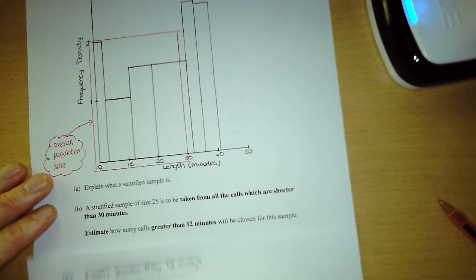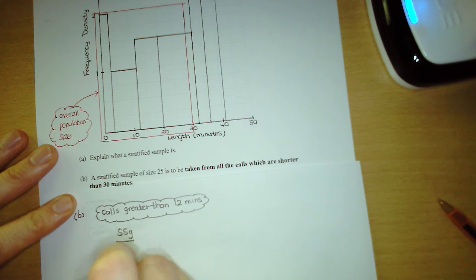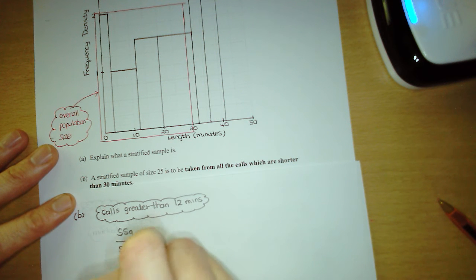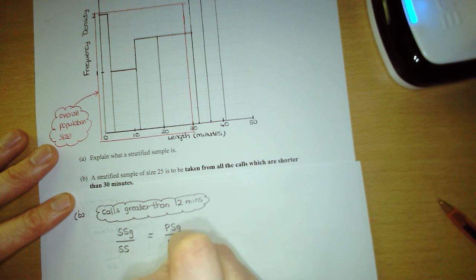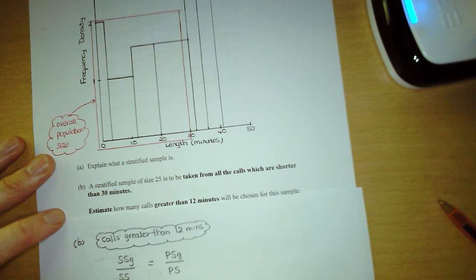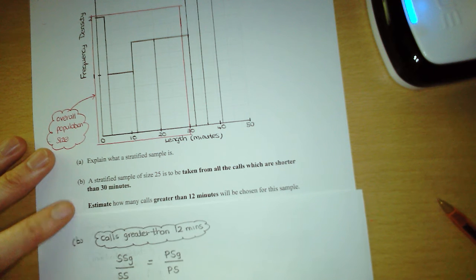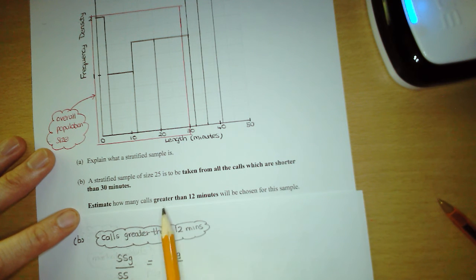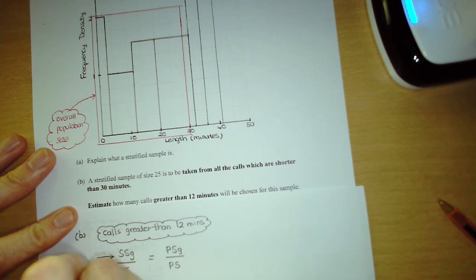So we're going to write down the sampling formula for this group. So SSG, sample size of the group, divided by overall sample size, and that's equal to population size of that group divided by overall population size. Now, let's see what we know already and what we're asked for. It says, how many calls are greater than 12 minutes in the sample? So we are looking for the sample size of this group. So we're looking for SSG. That's what we want.